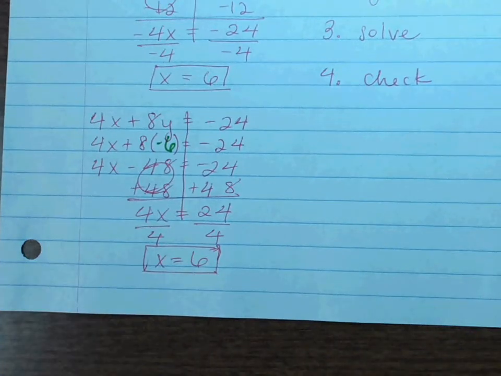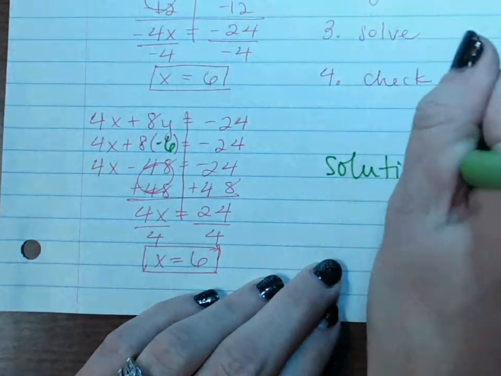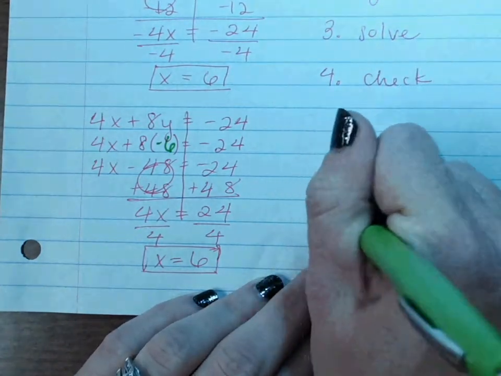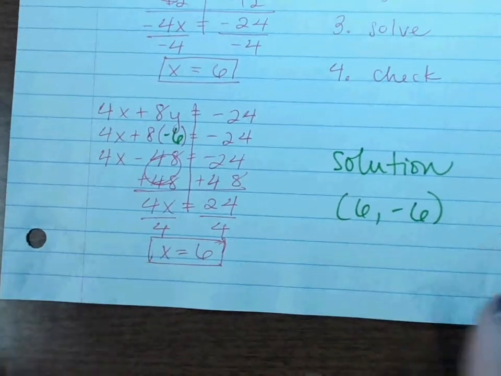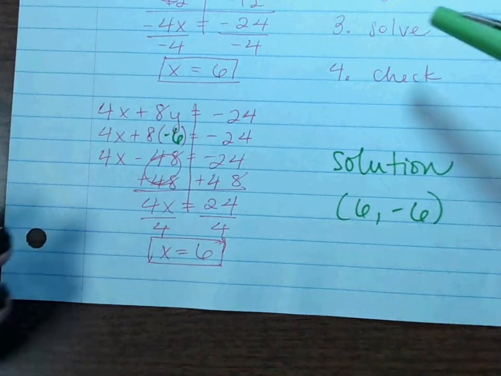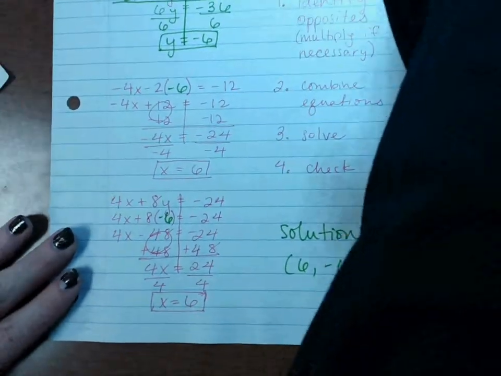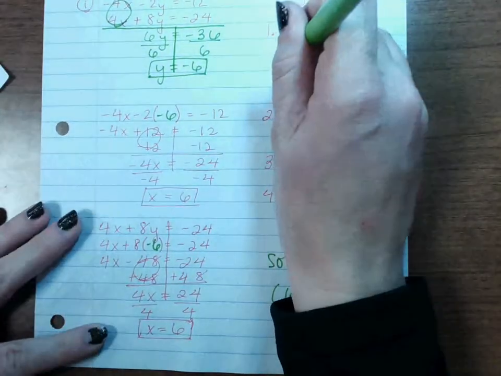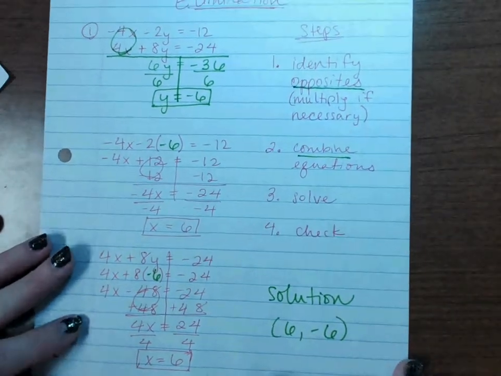Alright, both equations gave us a positive 6. So that tells us our solution is 6, negative 6. So the only difference in the elimination method compared to the substitution method is how you start it, because we still end up substituting here at the end. The difference is when we start to look for opposites and then combine your equations together. So that's the biggest difference.